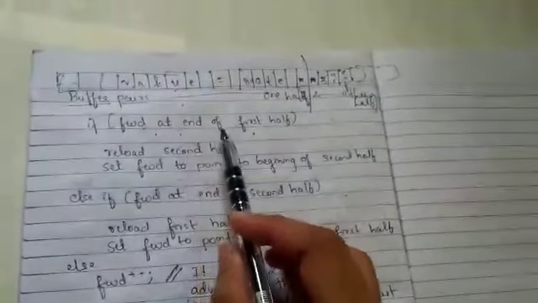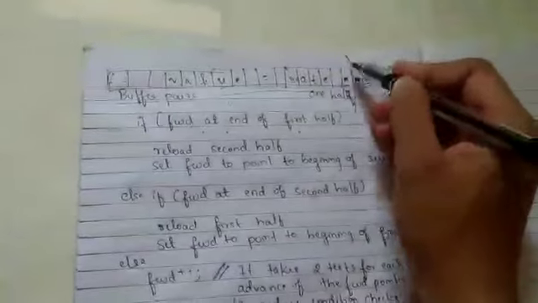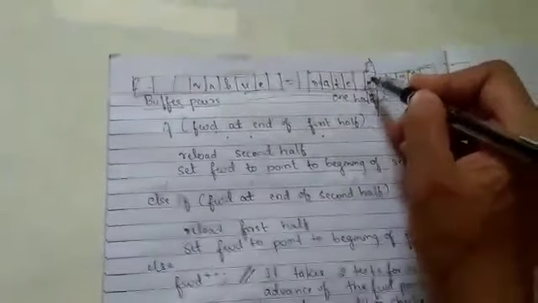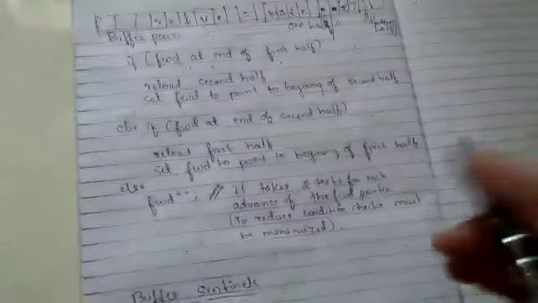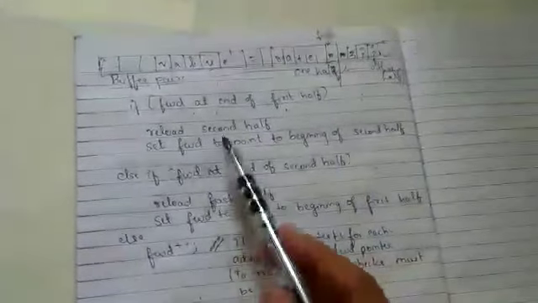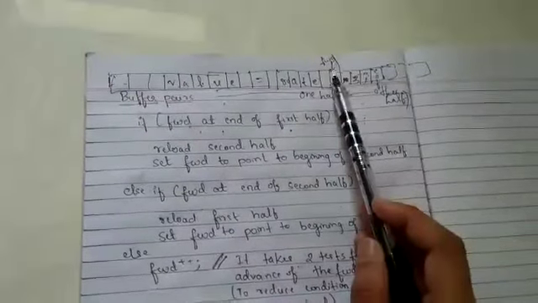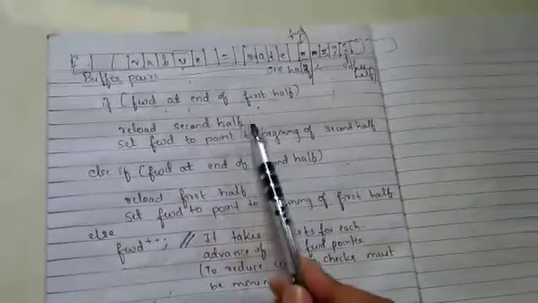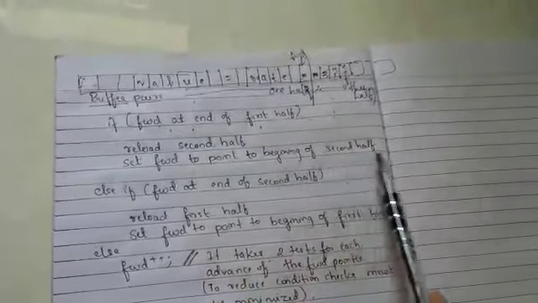So to understand this program, one more time I have drawn it here. Now if the forward pointer is at the end of the first half, we need to reload the second half. What we need to do is reload the second half and set the forward pointer to the beginning of the second half.